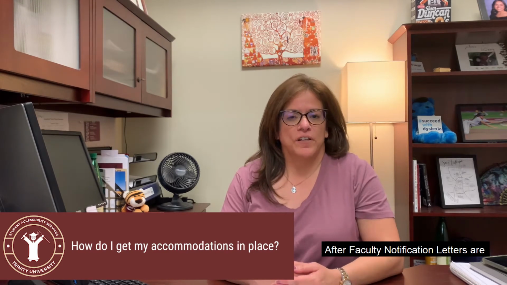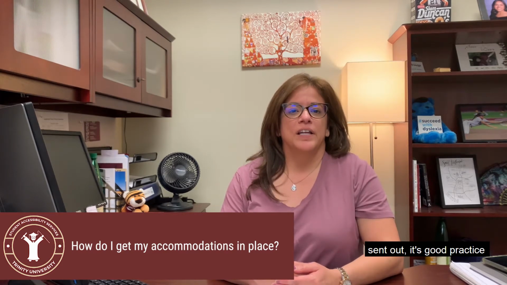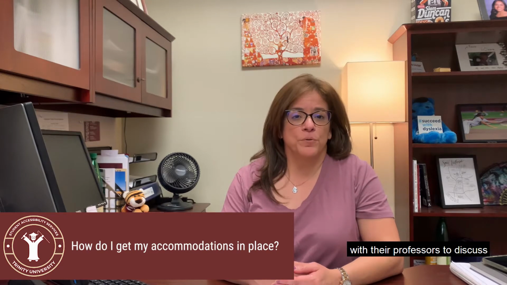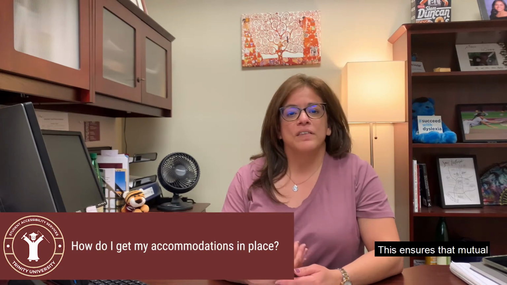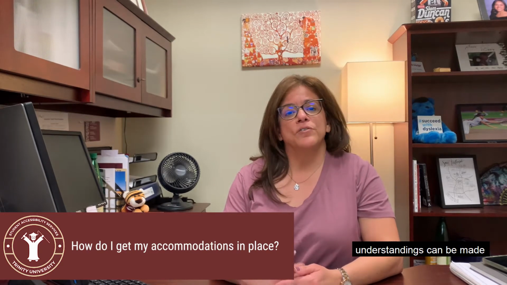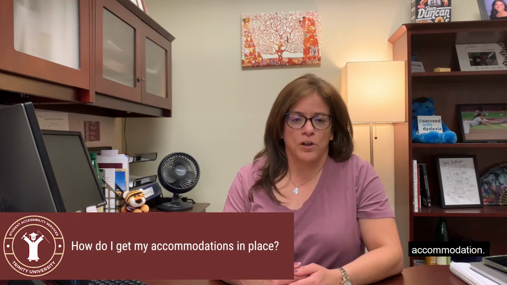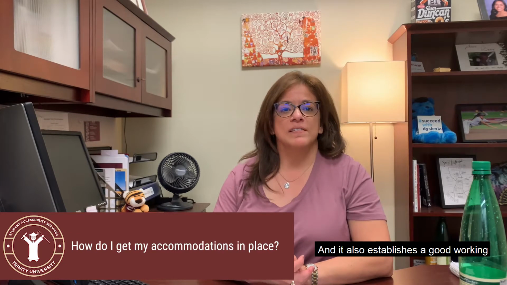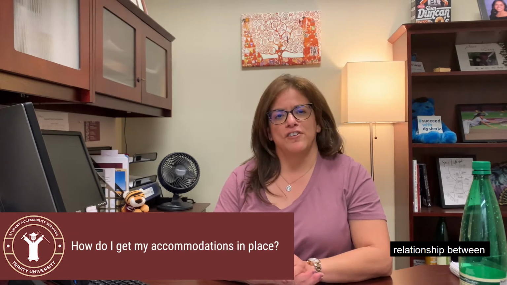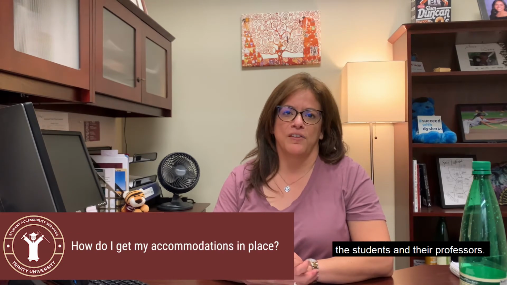After faculty notification letters are sent out, it's good practice for students to meet with their professors to discuss these letters. This ensures that mutual understandings can be made over the specifics of each individual accommodation. And it also establishes a good working relationship between the students and their professors.